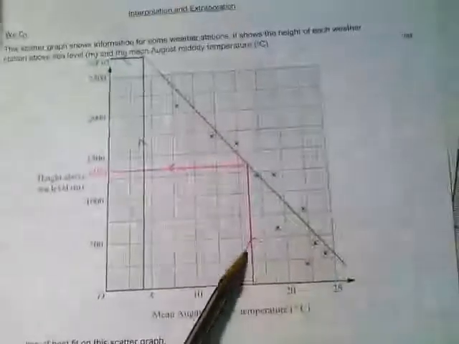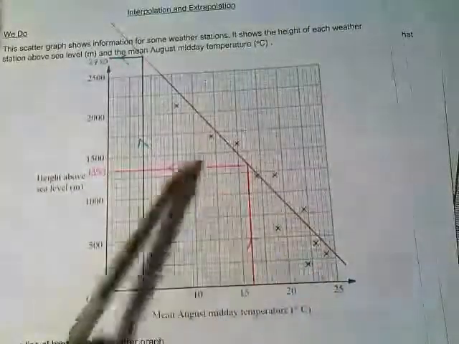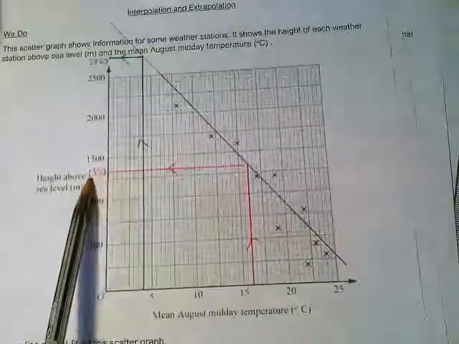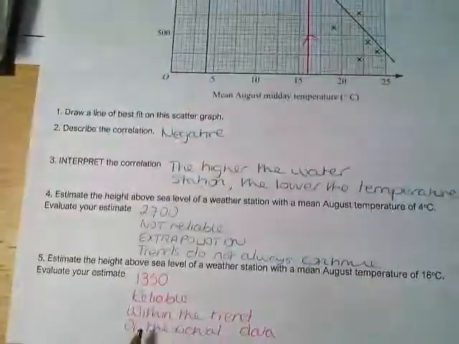And then we were asked, question 5, to estimate at 16 degrees, and this was much safer because it was within the trend of the data. I went across and I estimated that that weather station was 1350. 1350, reliable within the trend of the actual data. Okay, brilliant. Thank you very much for listening.